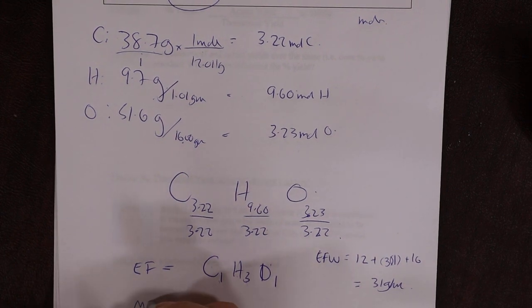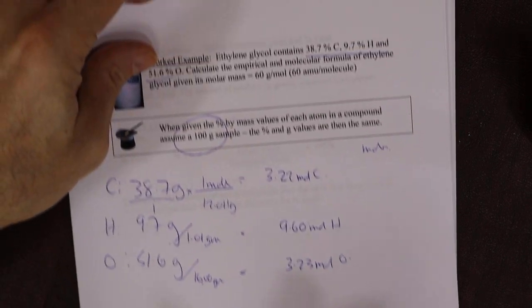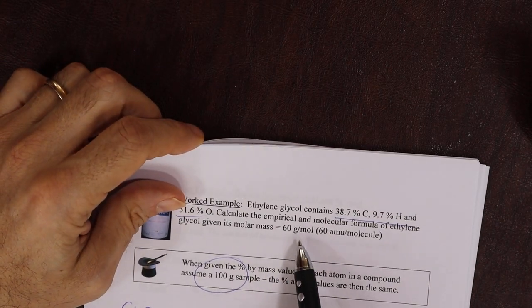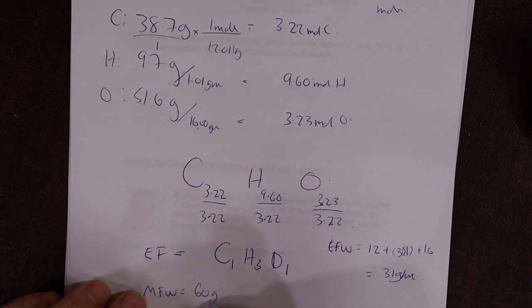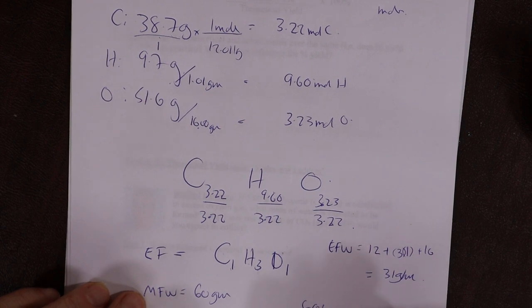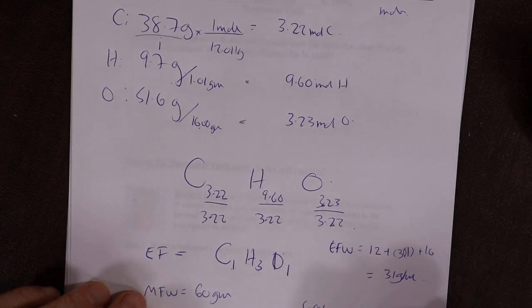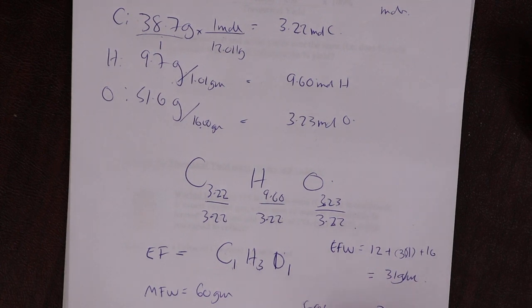What does the molecular formula weigh? Remember they gave us that information. They told us the molecule weighed 60, 60 grams per mole. So the ratio equals 60 over 31, which is approximately equal to 2. So the real molecule is twice as heavy as the empirical. In other words, it's got twice as many atoms. So the molecular formula has twice as many of everything.